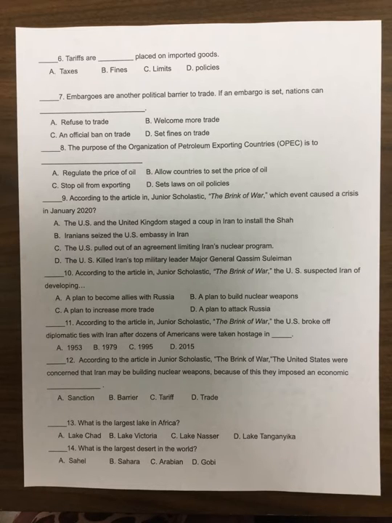Question number 10. According to the article in Junior Scholastic, The Brink of War, the U.S. suspected Iran of developing A. a plan to become allies with Russia, B. a plan to build nuclear weapons, C. a plan to increase more trade, or D. a plan to attack Russia?